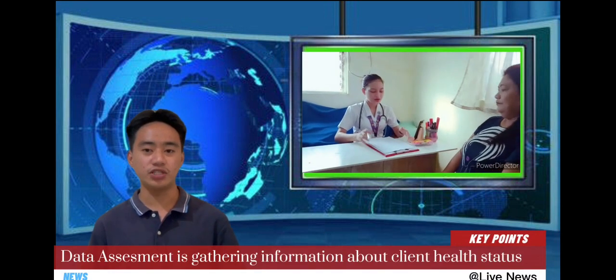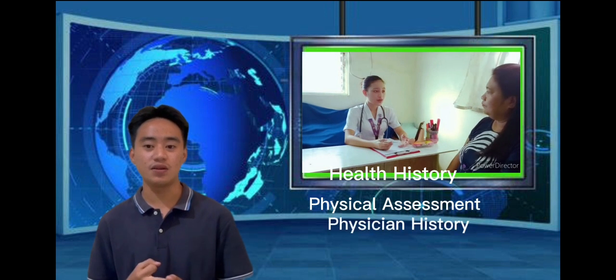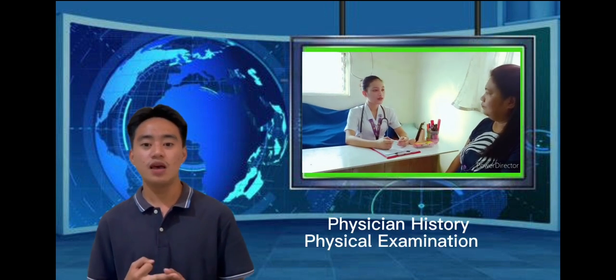Data assessment is the process of gathering information about the client's health status. It is the baseline data that contains all the information about the client. Itanong natin ang kanyang health history, physical assessment, the physician's history and physical examination, results of laboratory and diagnostic tests, and material contributed by other health personnel.